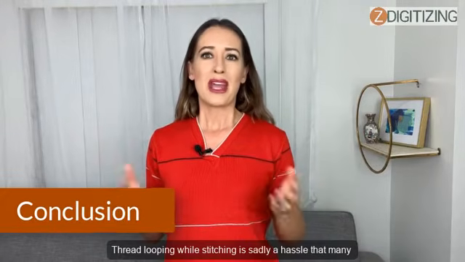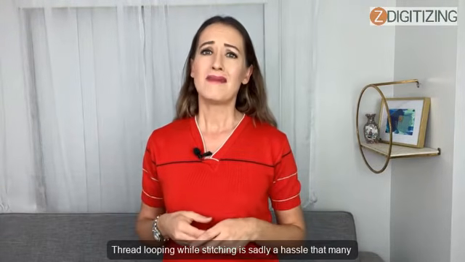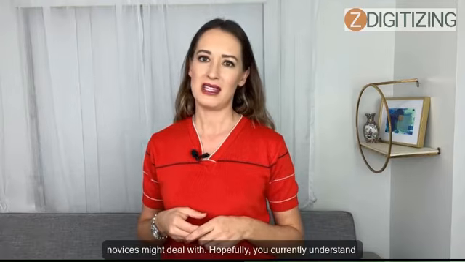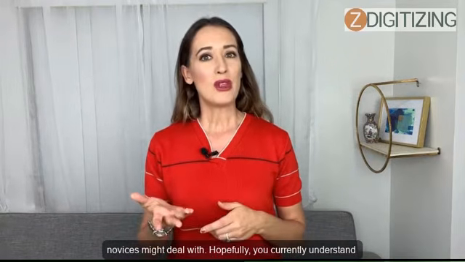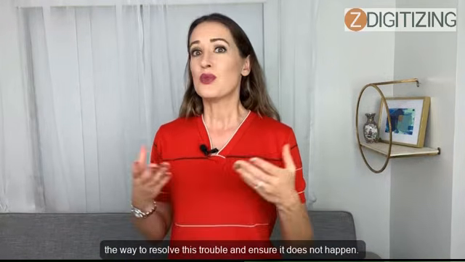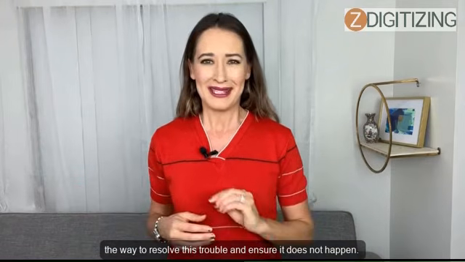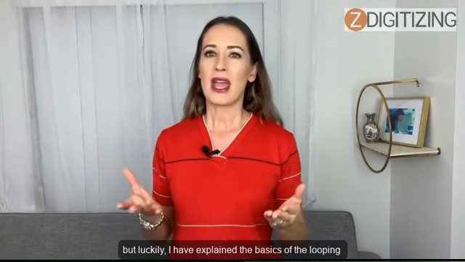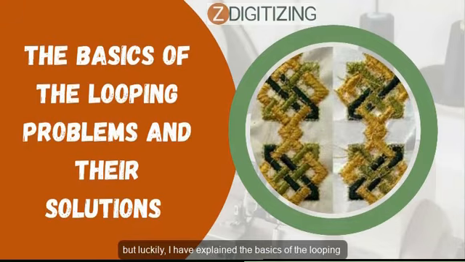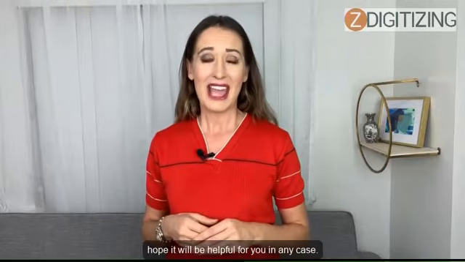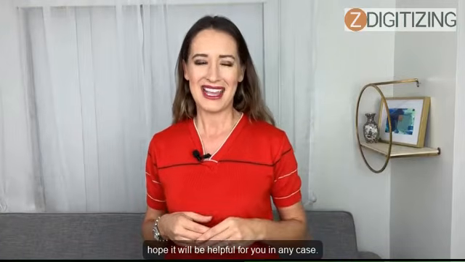Conclusion. Thread looping while stitching is sadly a hassle that many novices might deal with. Hopefully, you now understand how to resolve this trouble and ensure it does not happen. I have explained the basics of the looping problems and their solutions to ease your sewing process. I hope it will be helpful for you in any case.